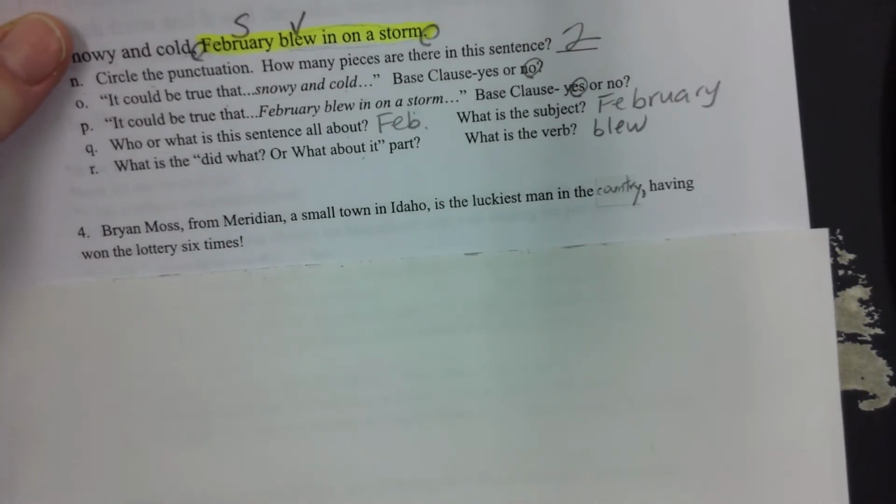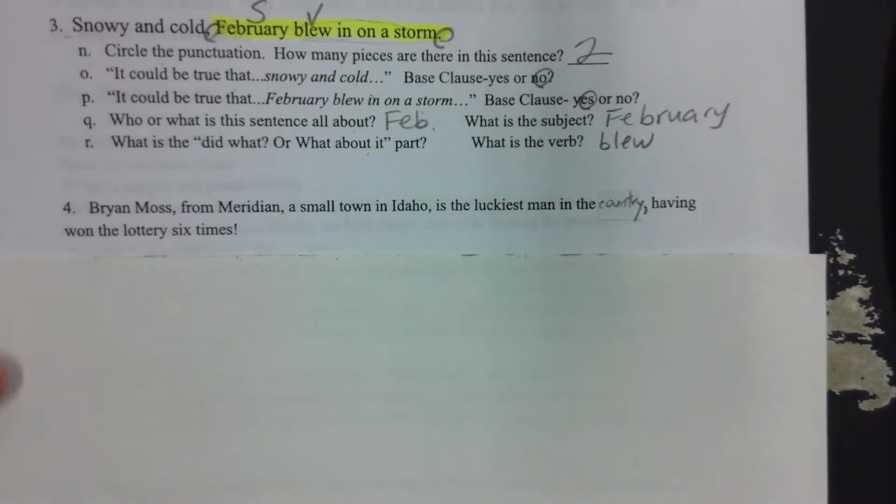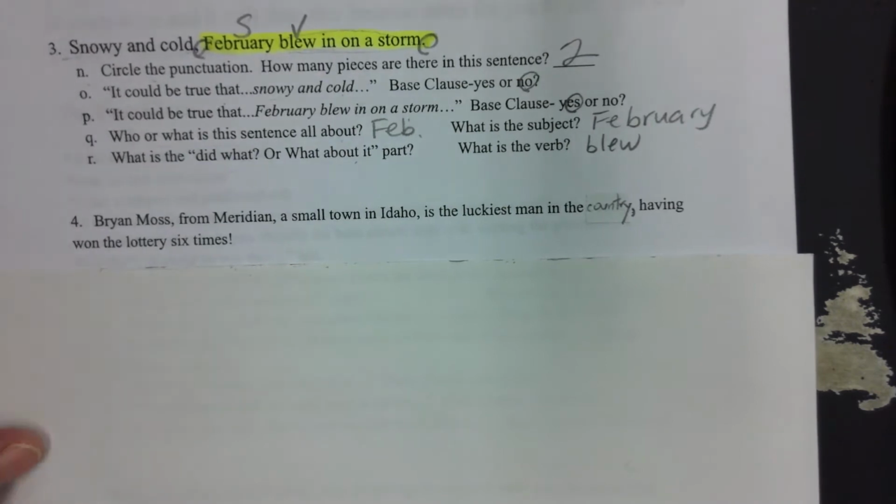Let's look at number 4. This one is a little trickier, so listen carefully, okay? All right, first of all, read the whole thing. Always start with reading the whole thing. Brian Moss from Meridian, a small town in Idaho, is the luckiest man in the country, having won the lottery 6 times. And that's true. I read that online and made a sentence about it.